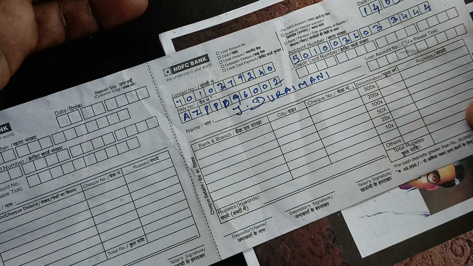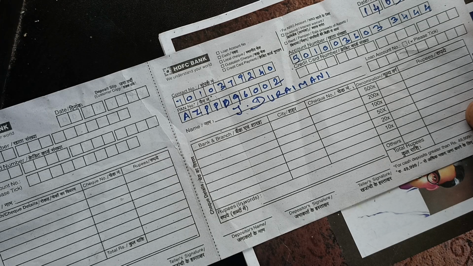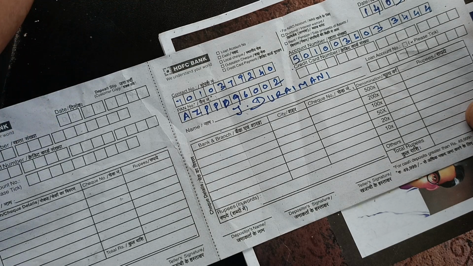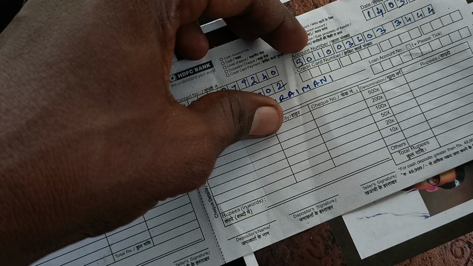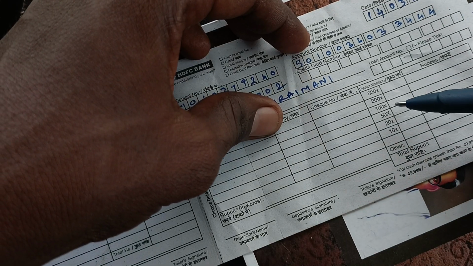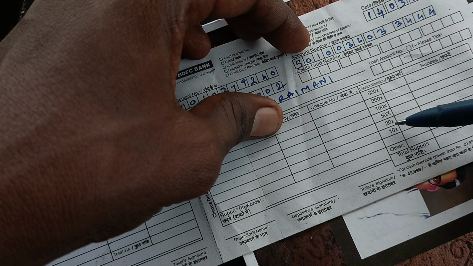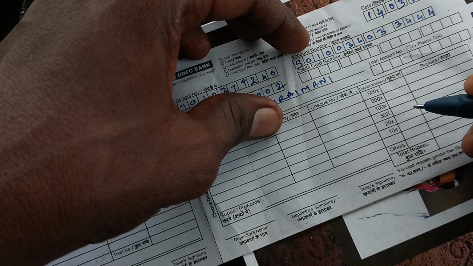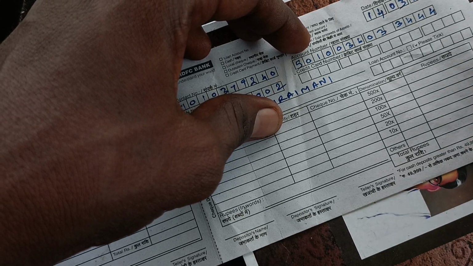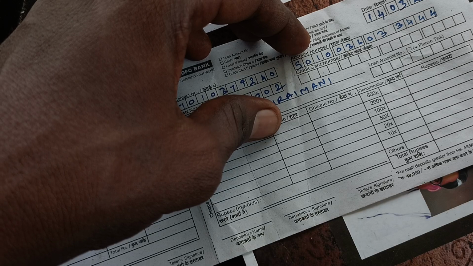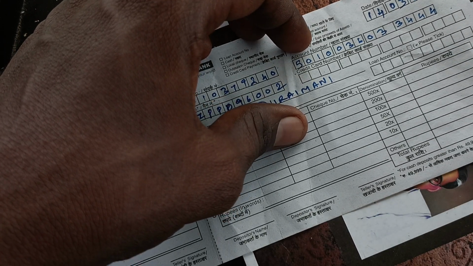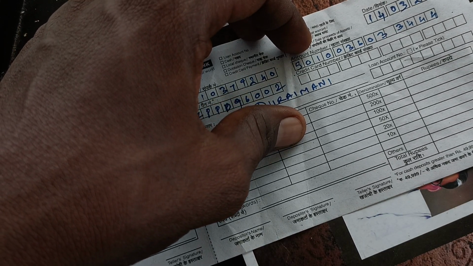Then here you have to write the denominations. Suppose you are going to deposit money with various notes like 500, 200, 100, 50, 20, 10 notes, then you have to mention how many you have of each. For example, I am going to deposit 60,000.